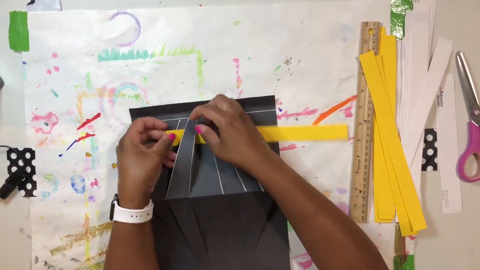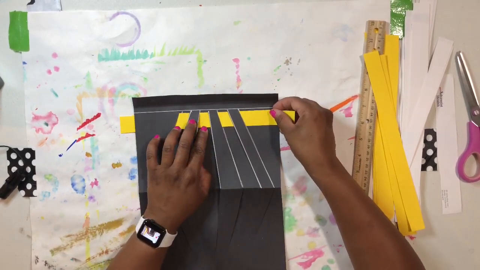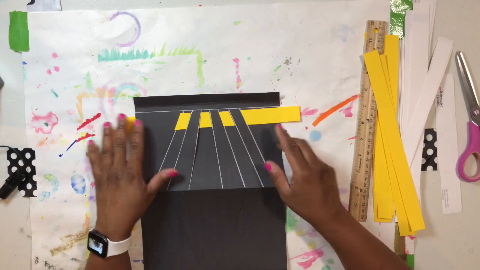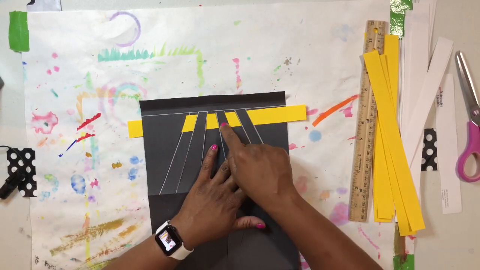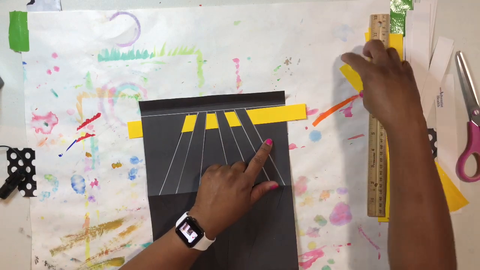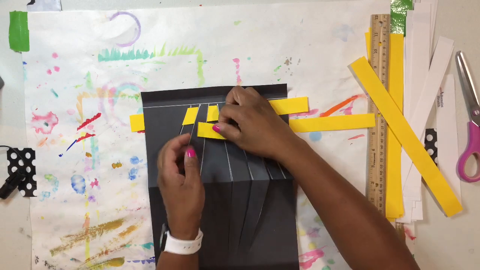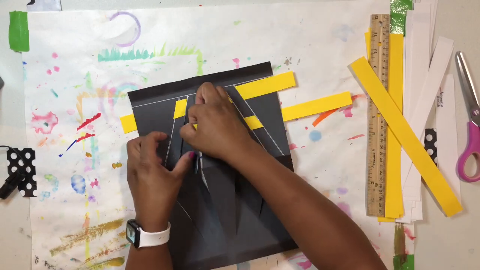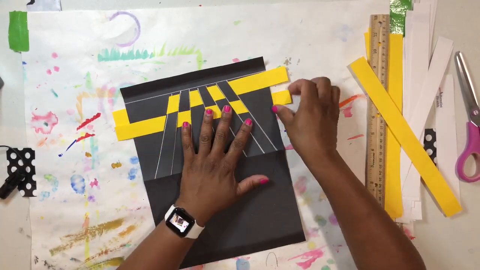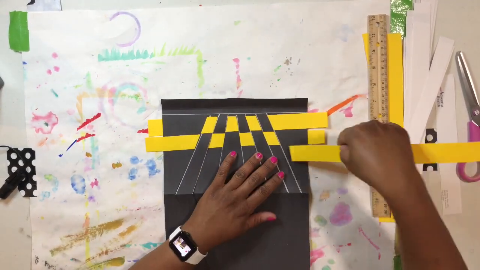I am starting my weaving process, which is the same thing as our basic weaving. Over, under, over, under, over, under. Remember, when you move to your next strip, it goes under, over, under, over, under, over. Also, make sure that you're sliding the paper up when you're done weaving it through your warp.